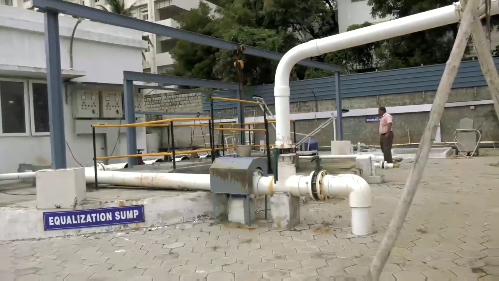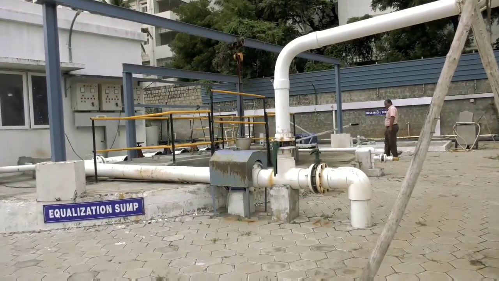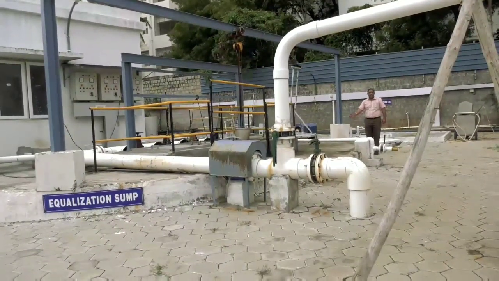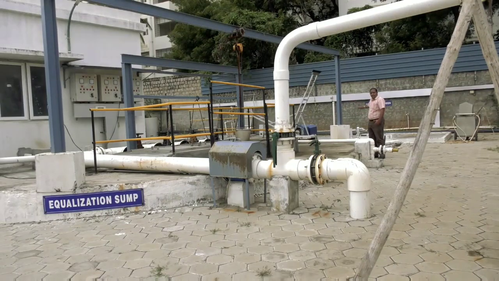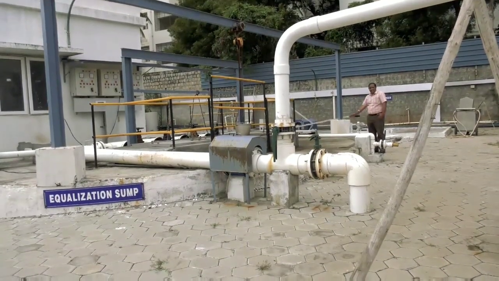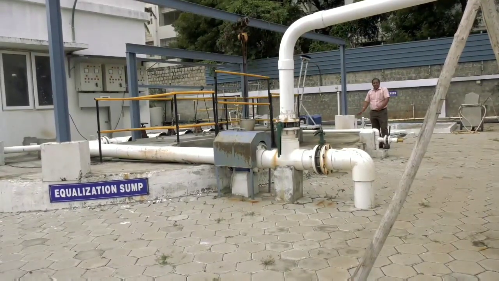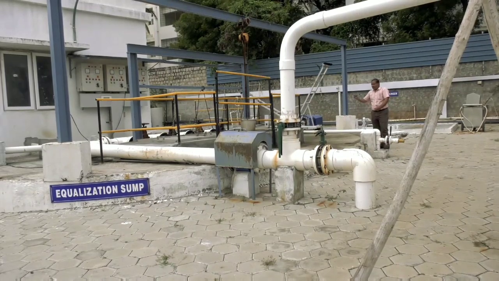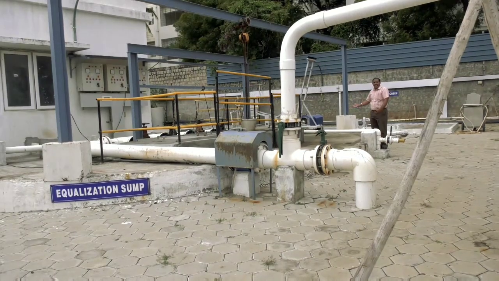After this screening process, that is the preliminary treatment, the sewage enters this collection sump. This collection sump is also known as the equalization sump, where a heterogeneous mixture of effluent enters and is converted to a homogeneous mixture, because wastewater from different parts will have different characteristics.